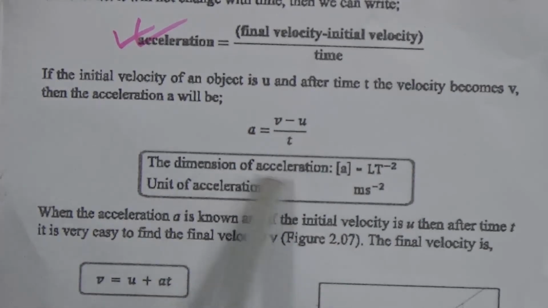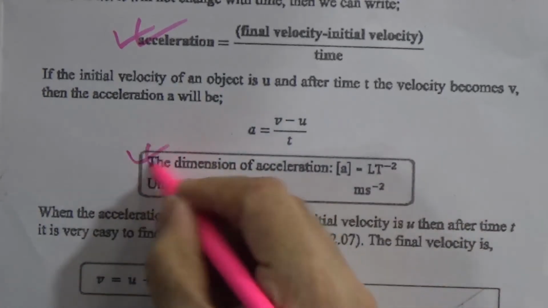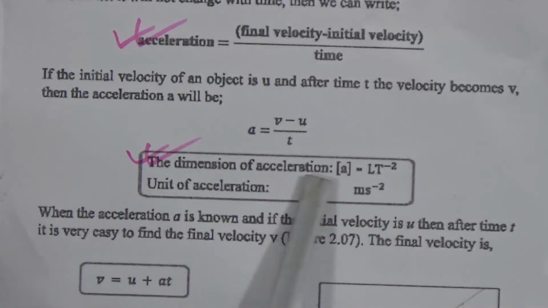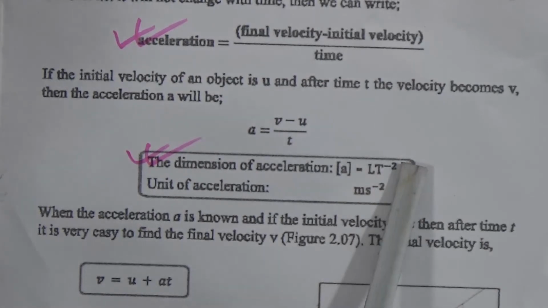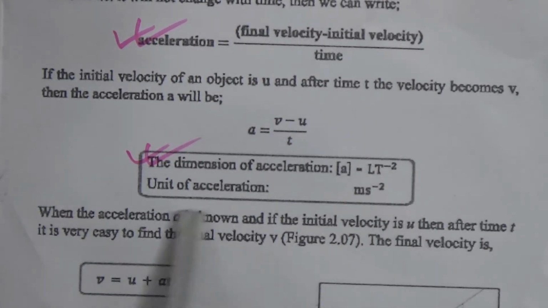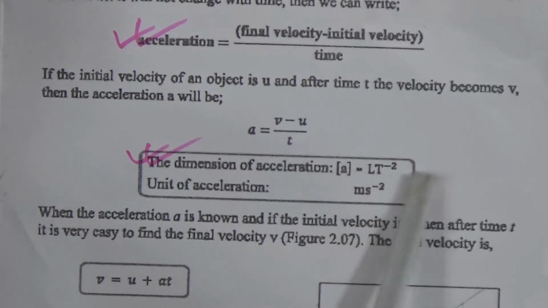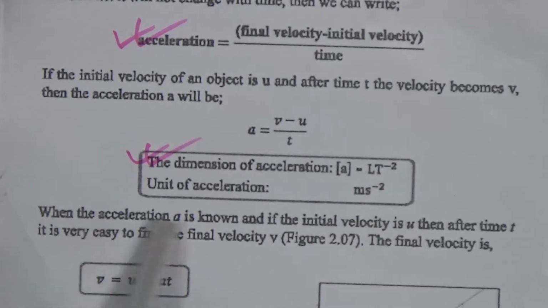My dear students, you have to memorize the dimension of acceleration also. The dimension of acceleration is L T^-2, and the unit of acceleration is meter per second squared. When the acceleration a is known and the initial velocity is u, then after time t it is very easy to find the final velocity. That means v equals u plus at.